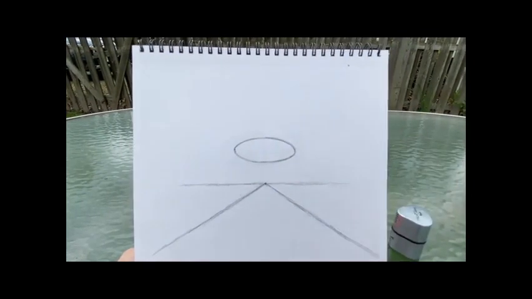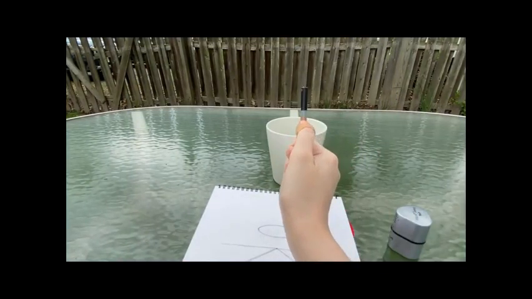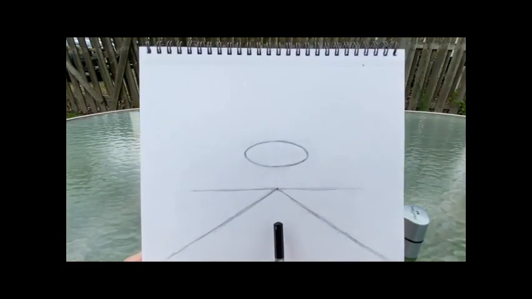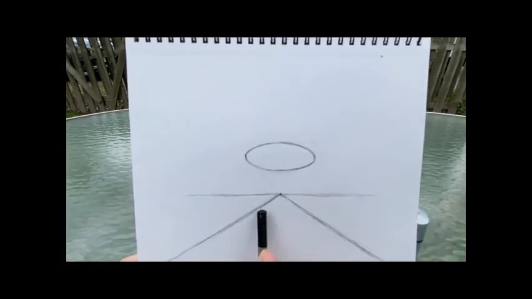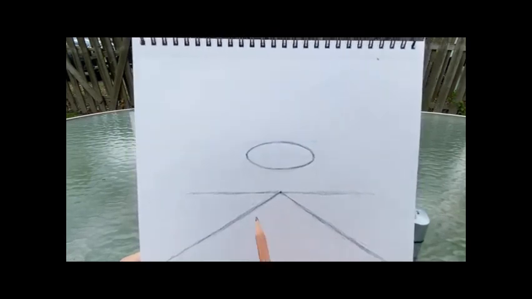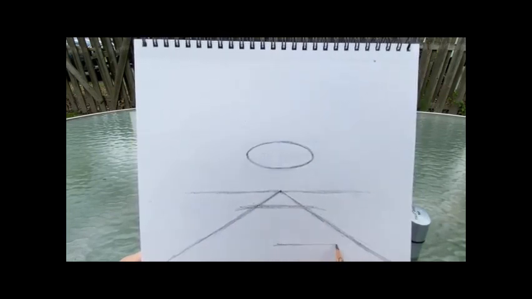Okay, so now we're going to do the same thing. We're gonna see how big this opening is. So sorry, and I'm gonna do that. All right, so that's the size of our ellipse. So I'm gonna transfer that onto this paper. So we're gonna have one line at the top and then one line at the bottom using this measurement. Okay, so we have that line. And it was like that, so we're gonna do that.